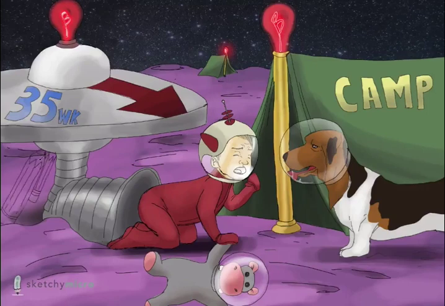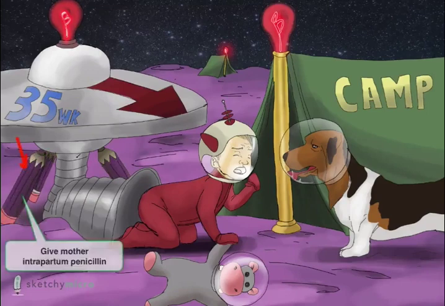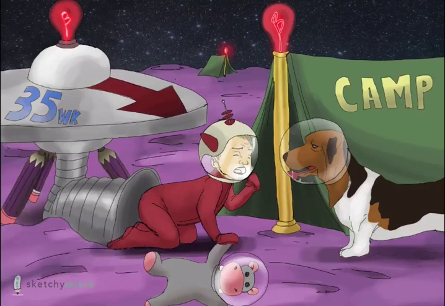The landing legs that the mothership has will be pencils, and they're stabbing into the mother. The pencils are the symbol for penicillin, and since we are showing the baby coming out of the vaginal canal, we know this is intrapartum. So again, we know that prophylaxis against GBS infection is given to mom intrapartumly.